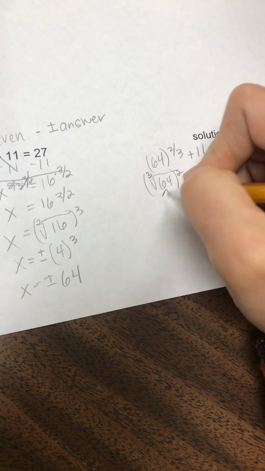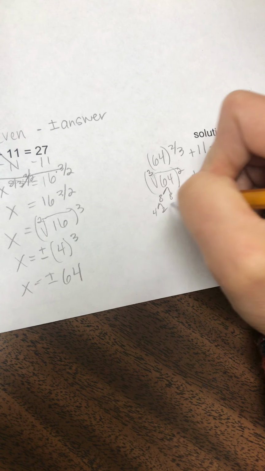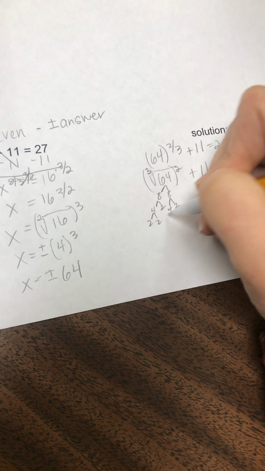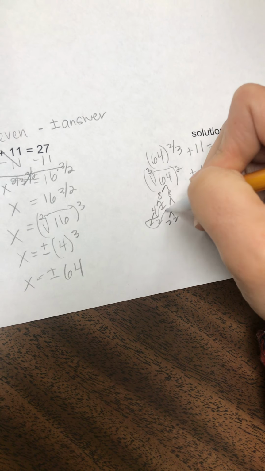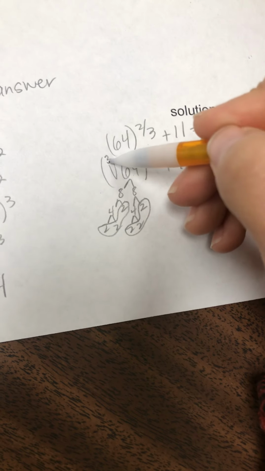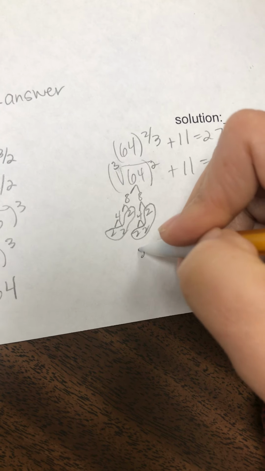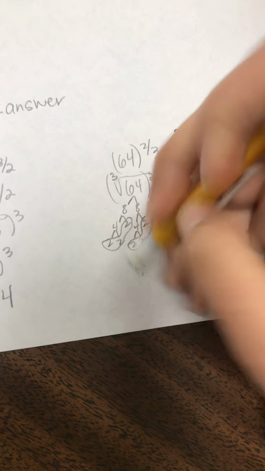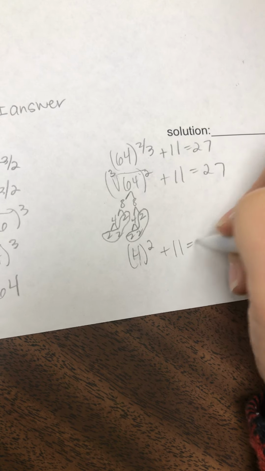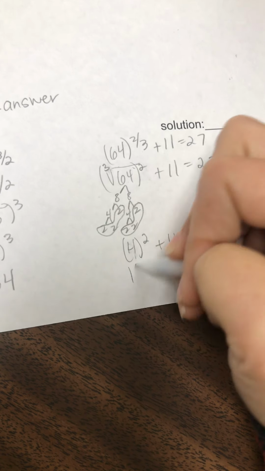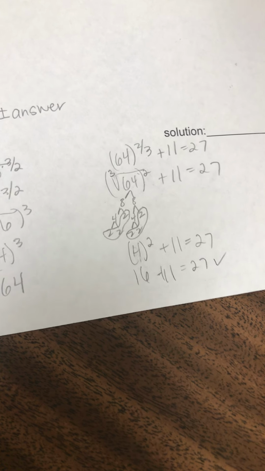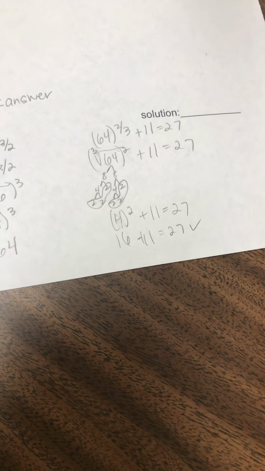Okay, so now then this can be 8 and 8 and 4 and 2. You're going to get 2 and 2 and 2 and 2. So you have one group of 2s, two groups of 2s. Okay? Because you're grouping them in 3s. So now this just becomes 4. 4 squared plus 11 equals 27. So you get 16 plus 11 equals 27, which is true. So that checks.